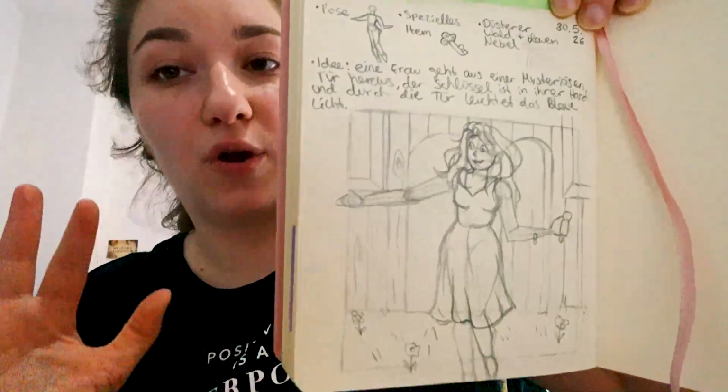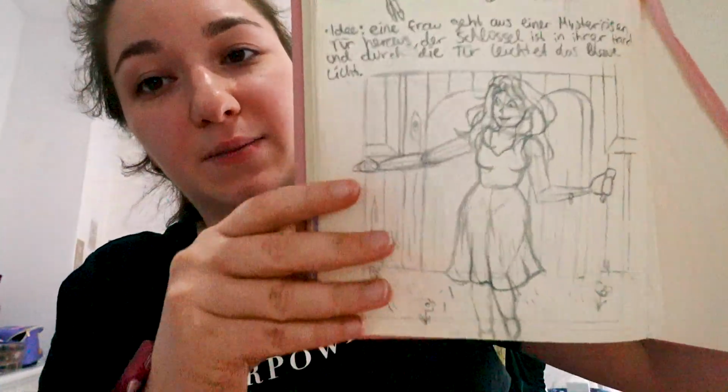I'm 27 years old and I'm studying illustration and animation in my third semester. And in this video I want to talk about how I am drawing a character scene like this without drawing outlines. So I drew this in my sketchbook.